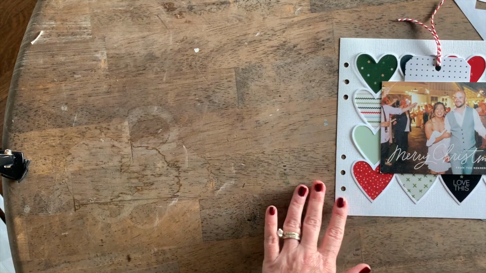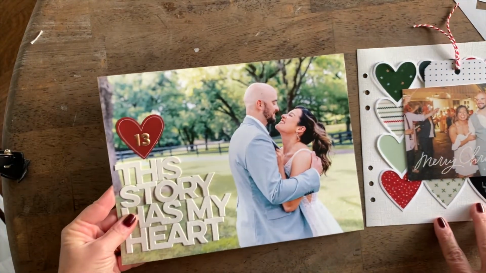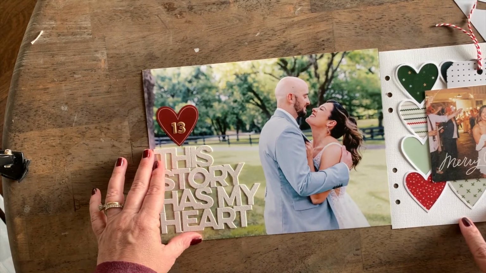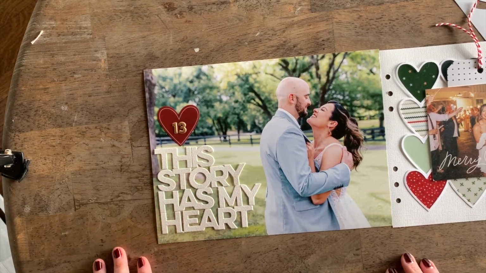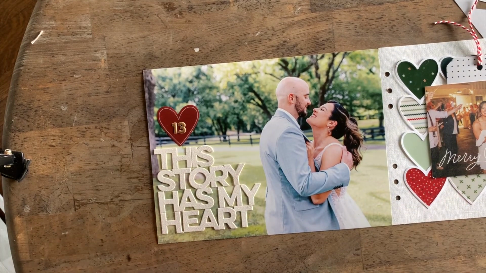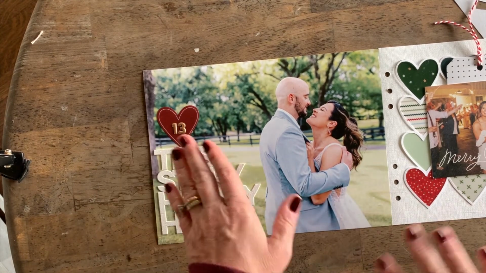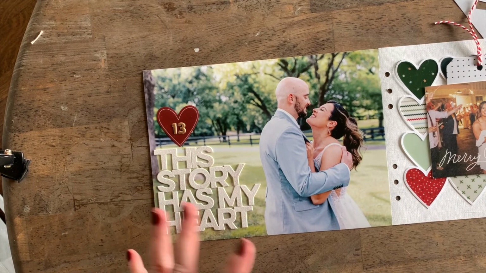And then I'm also pairing it with a full-size 11 by 8.25 photo from their wedding, which I just love so much. It's totally not a Christmas story, but it kind of is a Christmas story. I love it, and it just makes me so happy seeing this giant photo of my daughter and my son-in-law at the wedding. I added another red heart just to give it a little bit of repetition here.